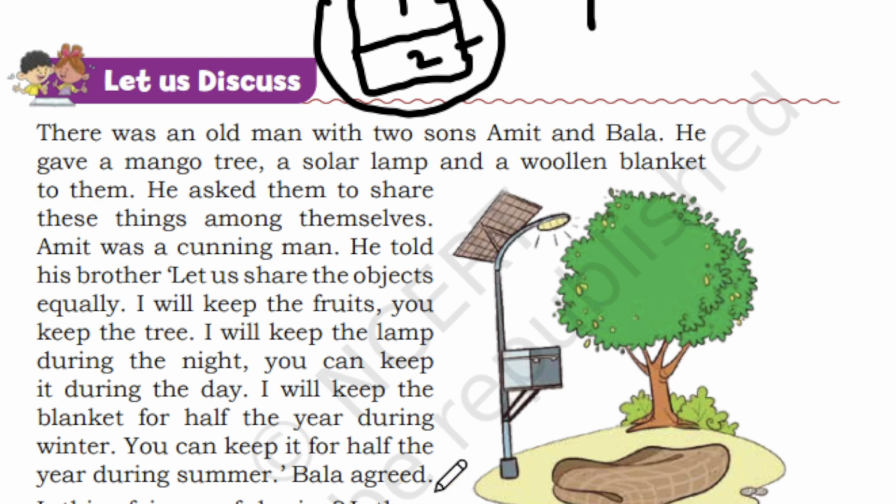Okay, there was an old man with two sons, Amit and Bala. He gave a mango tree, a solar lamp, and a wooden blanket to them. He asked them to share these things among themselves. Amit was a cunning man. He told his brother, "Let us share the objects equally.